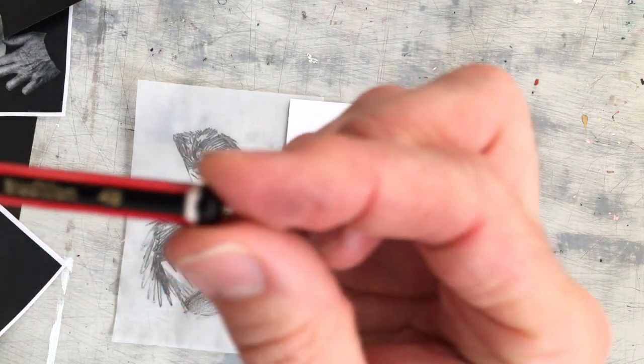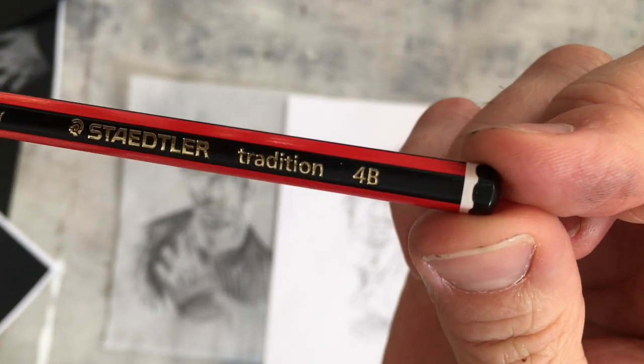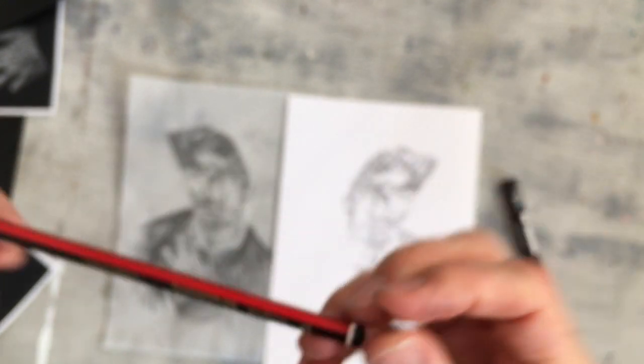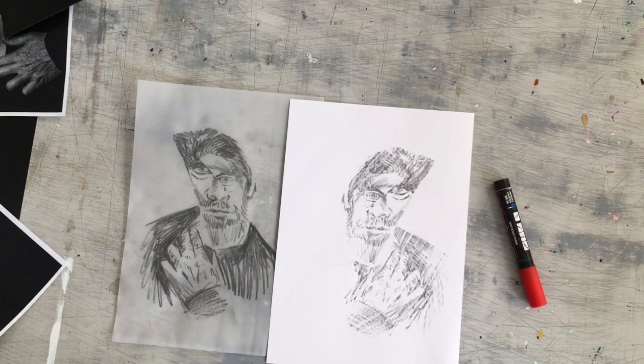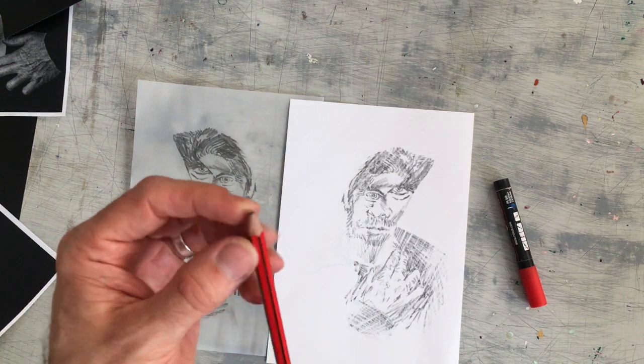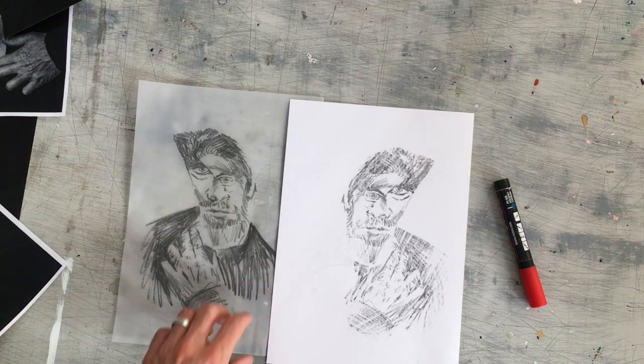Now if you don't have a 4B, okay, there it is. If you don't have that, then you will need to borrow one today and make sure you wash it carefully at the end and hand it back. But that's very important. Soft lead in the pencil is essential for the transfer.